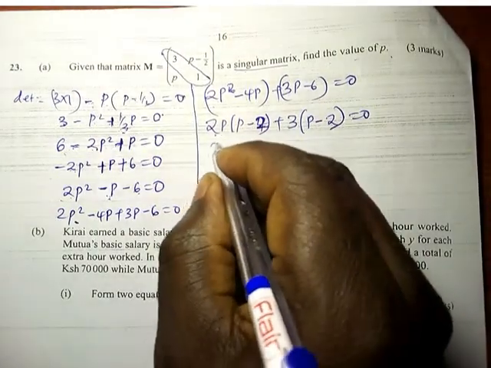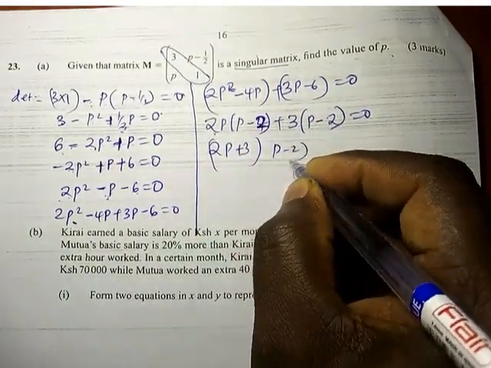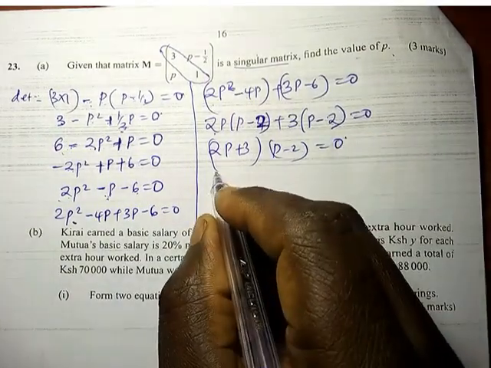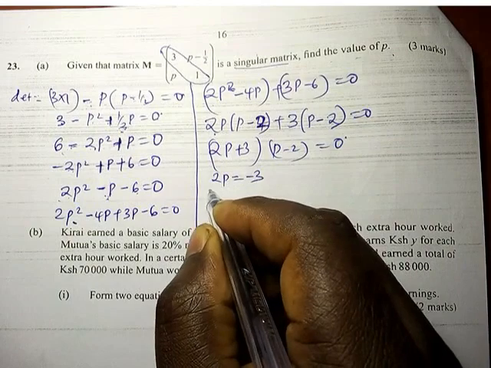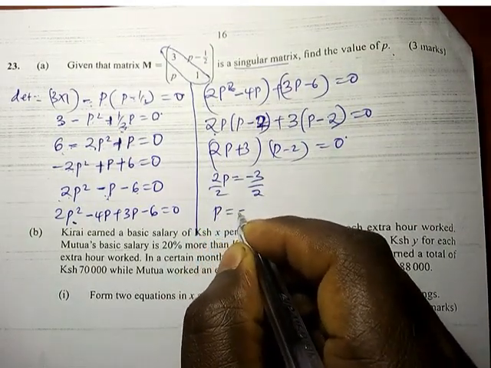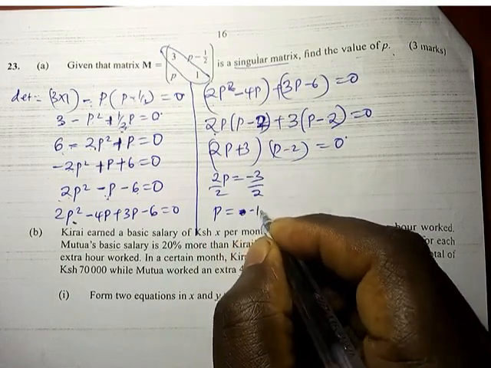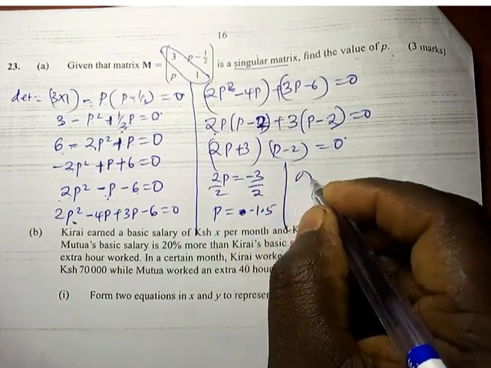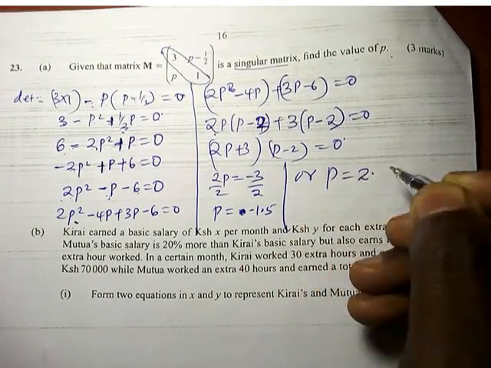Kwa hivyo now we have 2P plus 3, P minus 2, then it is 0. So 2P equal to negative 3, divided by 2, so P equal to negative 1.5, or P equal to 2.